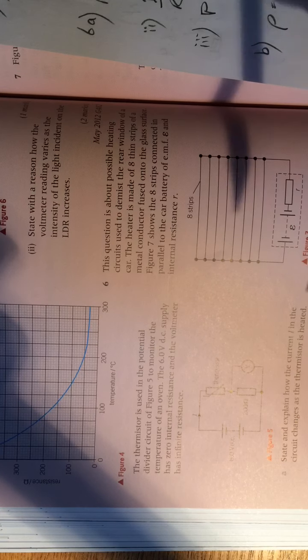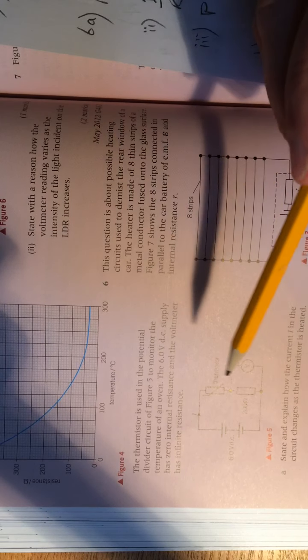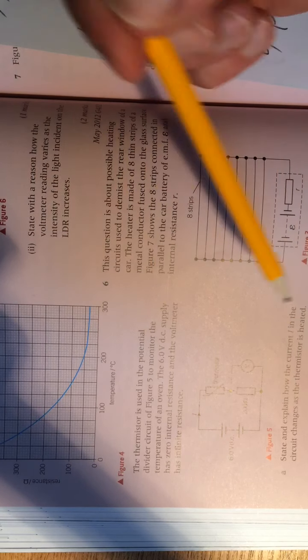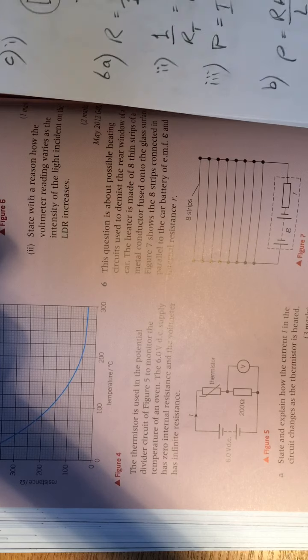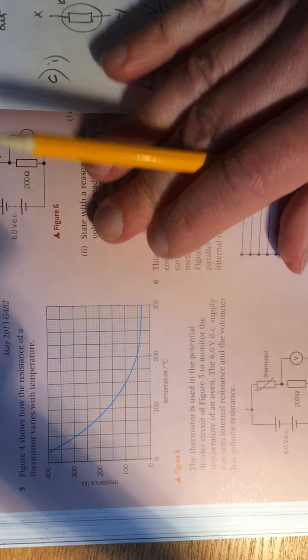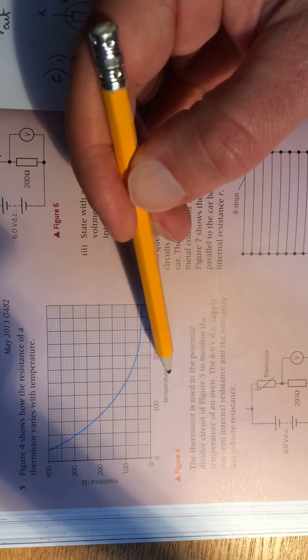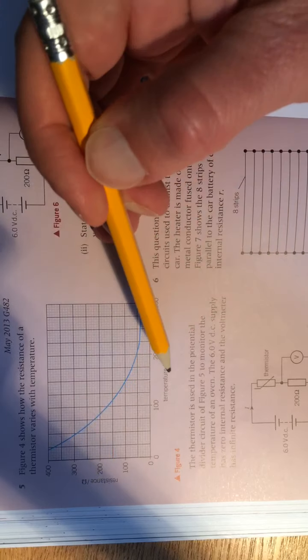Figure 4, calculate the voltmeter reading when the temperature of the oven is 240 degrees. That's 4 marks, so we have to do a few things. First thing, let's use the graph. Because we've got temperature, the only way into this question is to go from temperature to resistance and then have another think.